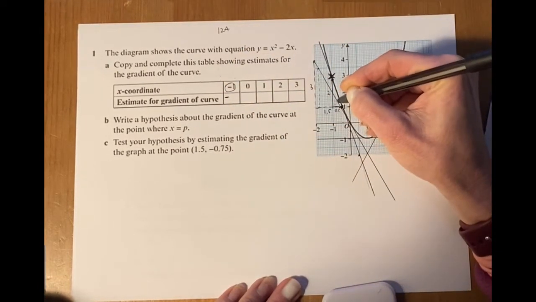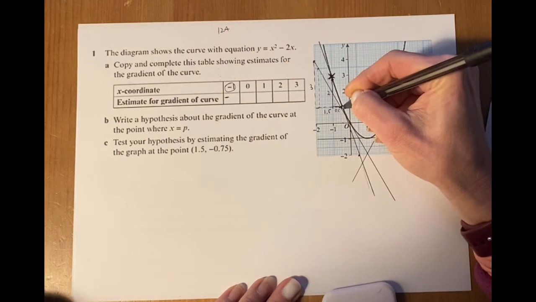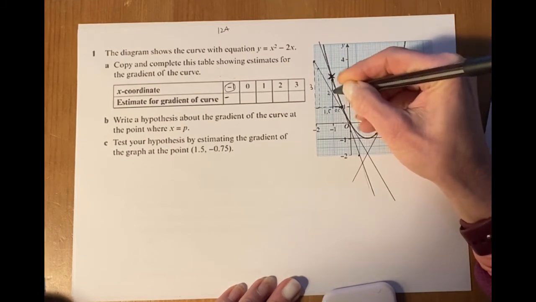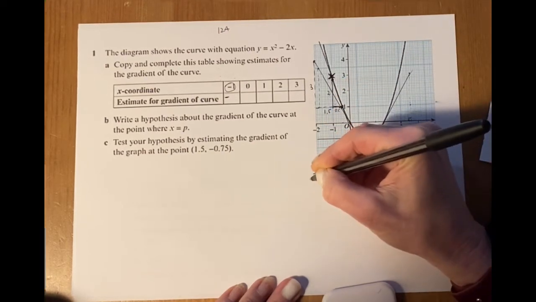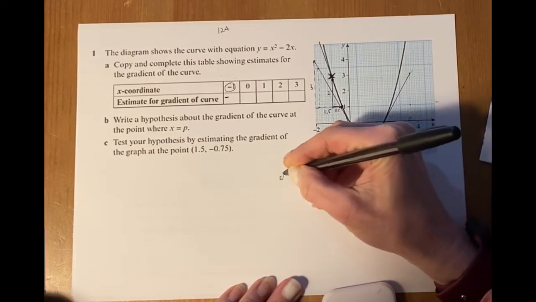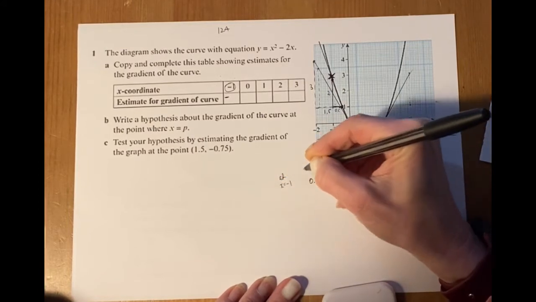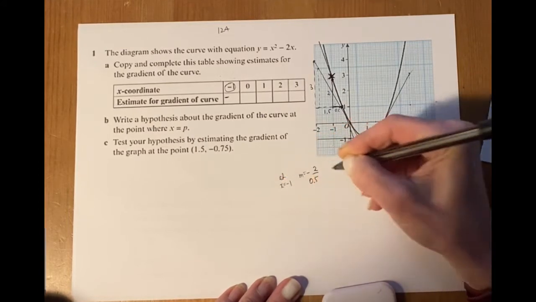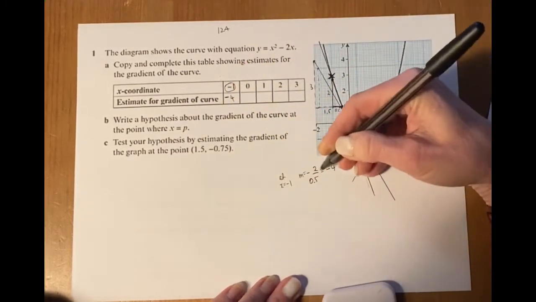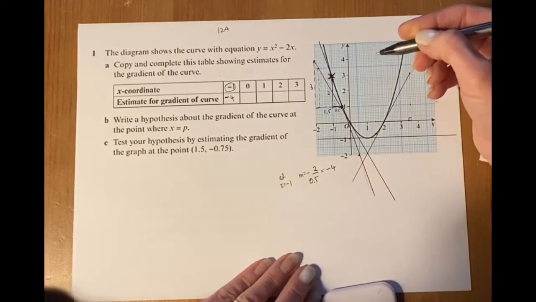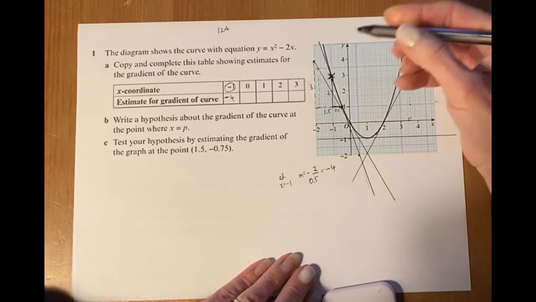It's the difference in y over the difference in x, so this is 2 up over 0.5, so over half, so that's 2 over 0.5, the gradient, which is -4. If it's something close to -4, round it to -4, okay?